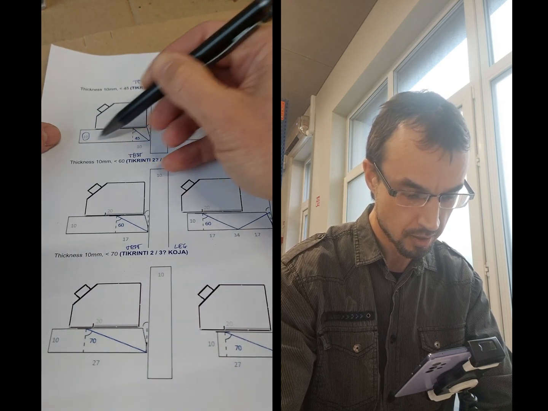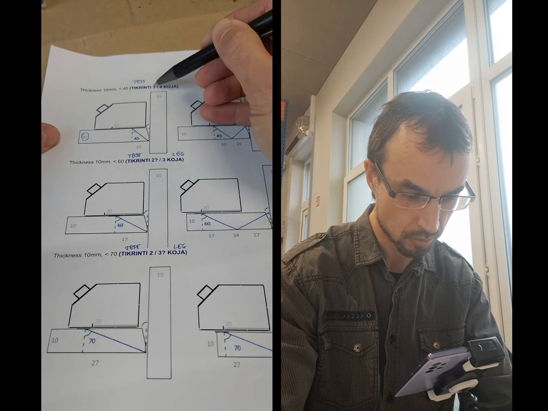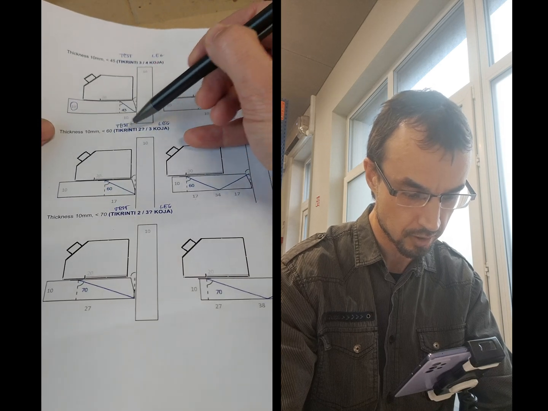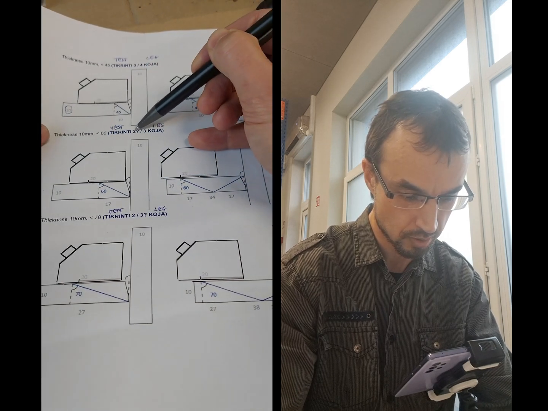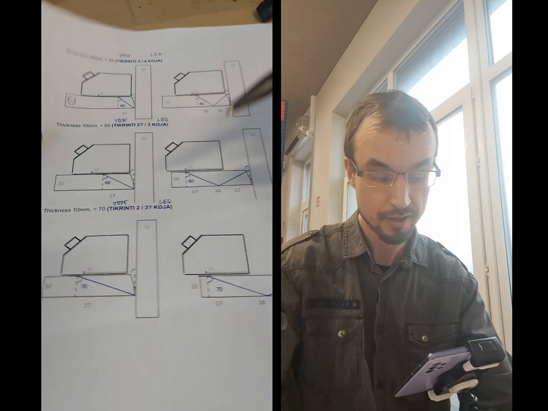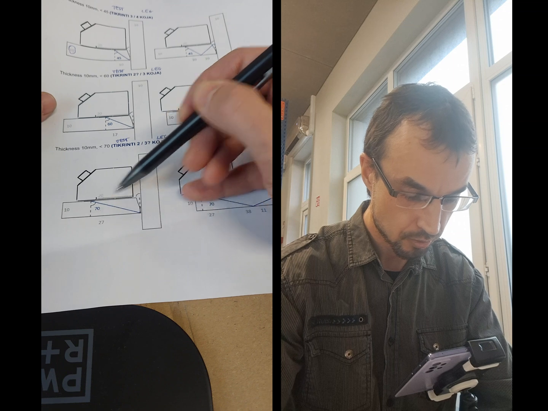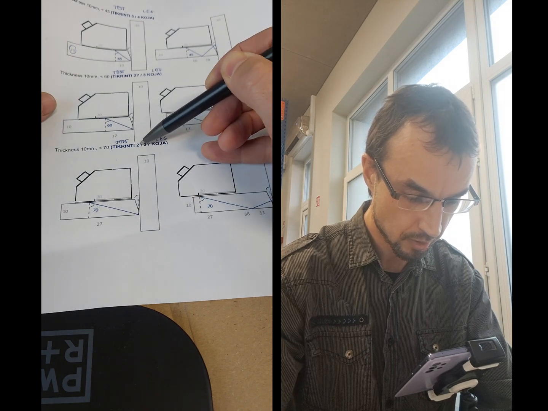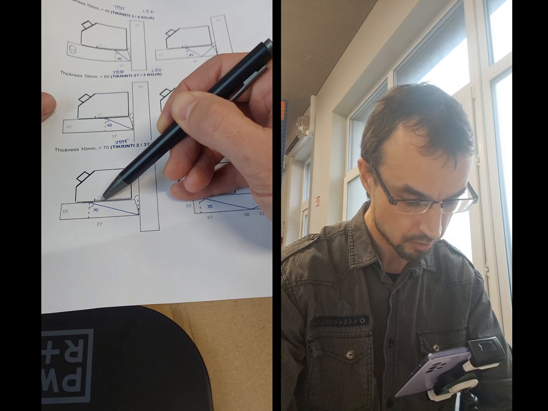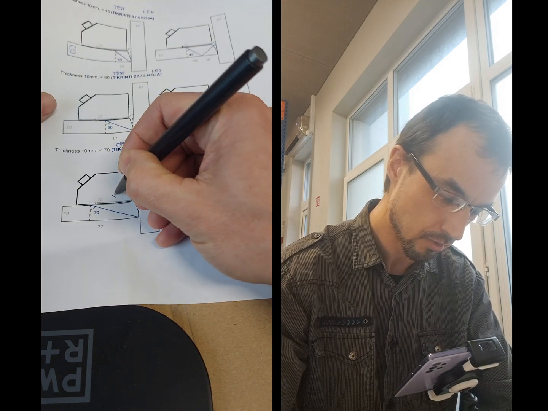You have to check this weld with a third or fourth leg. If it's 60, you need to use the third leg, because the sound goes from here.